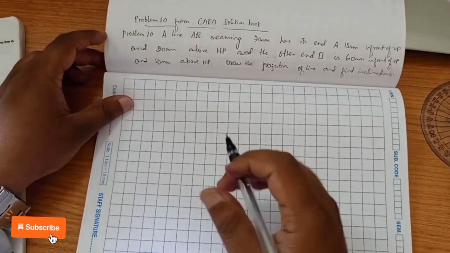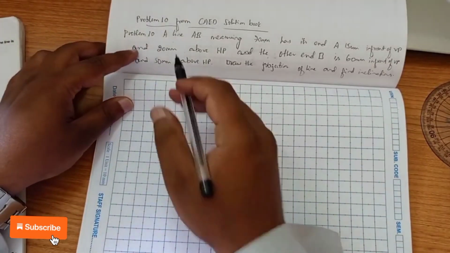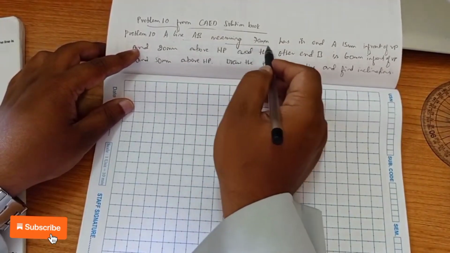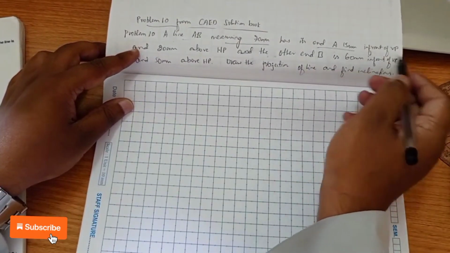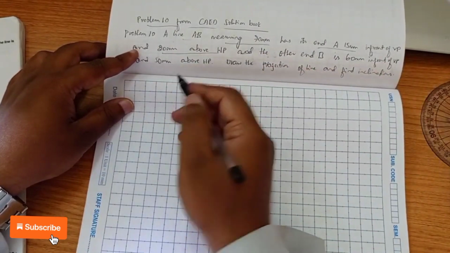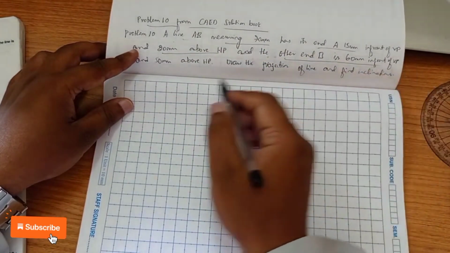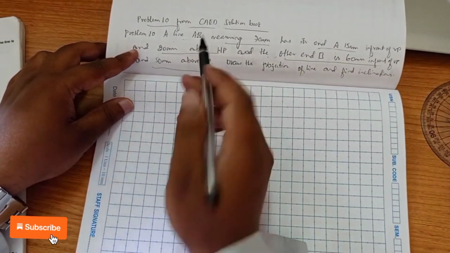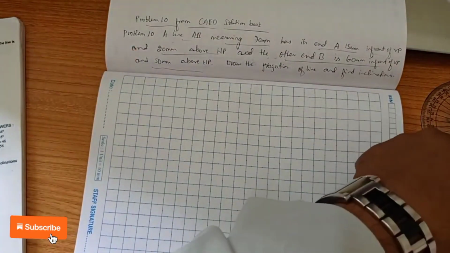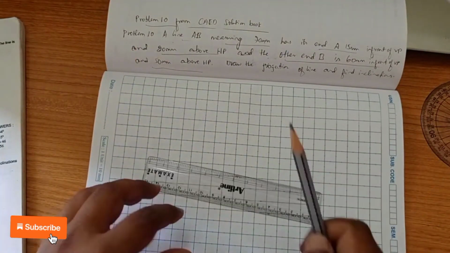You solve problem number 10 from CAD solution book. So in this line AB measuring 70 mm has its end 15 mm in front of VP, 20 mm above HP, and the other end B is 60 mm in front of VP and 50 mm above HP. So first I'm going to draw an XY line.